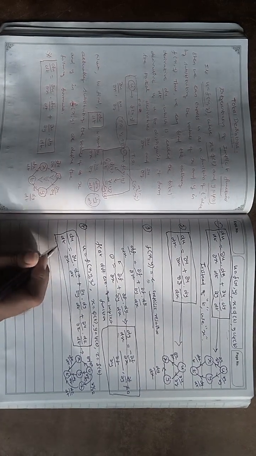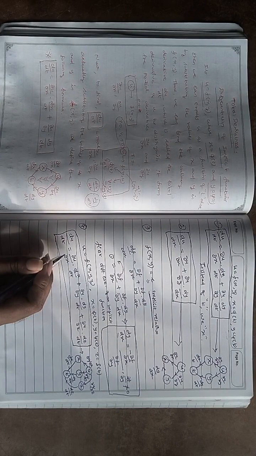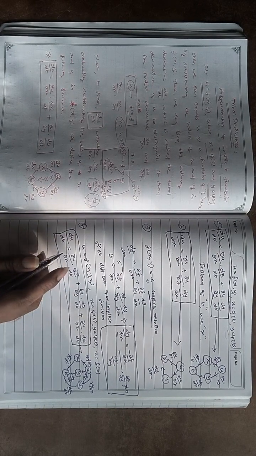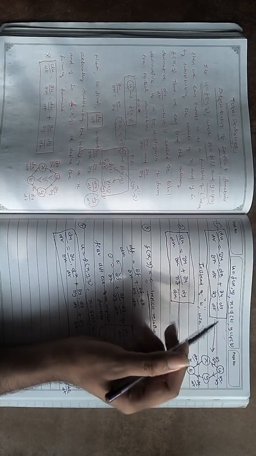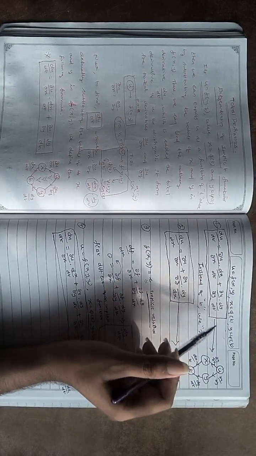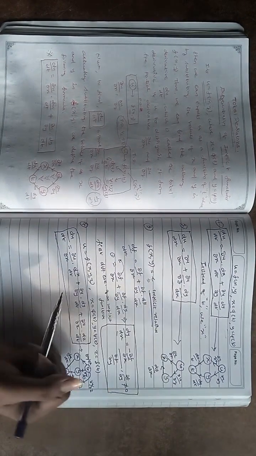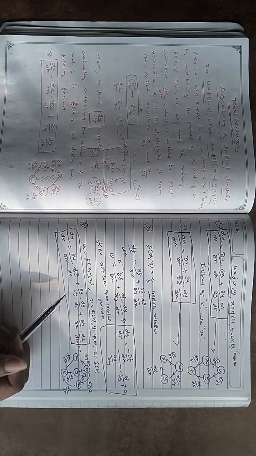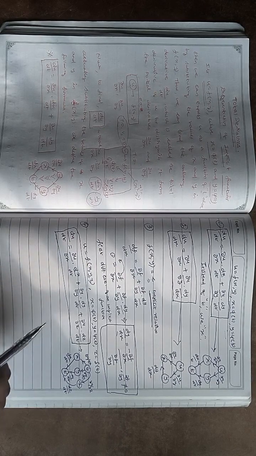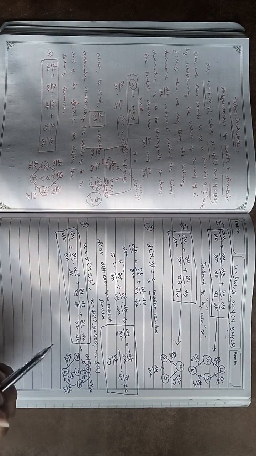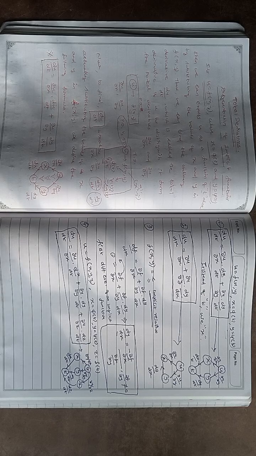Now, this formula is called a composite function of one variable. This is also a composite function of one variable, but here both x and y depend on one variable t. Here also x, y, z all depend on one variable. Composite functions means x and y are functions of t, so they are functions depending on one variable.